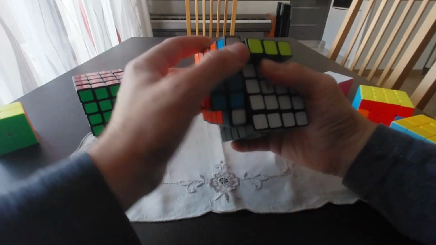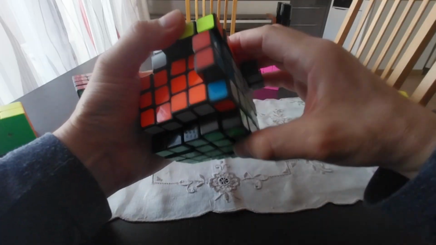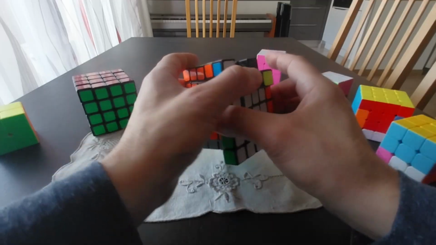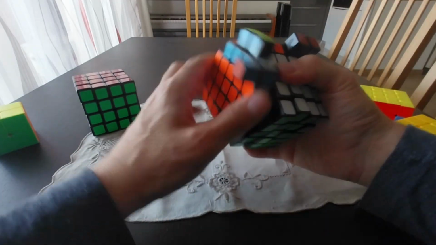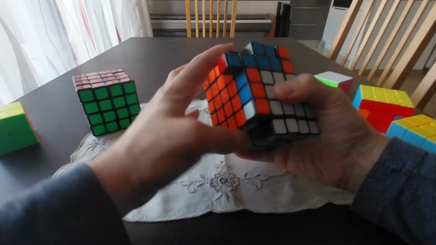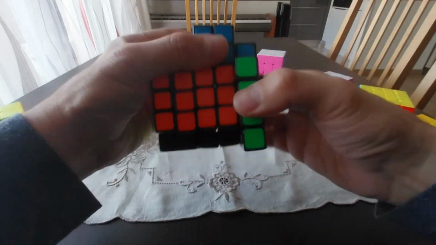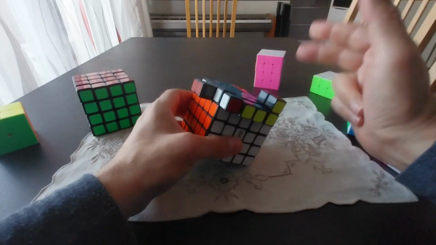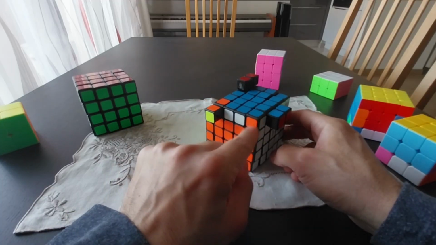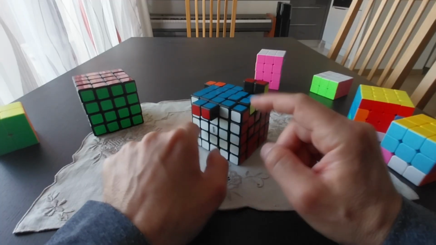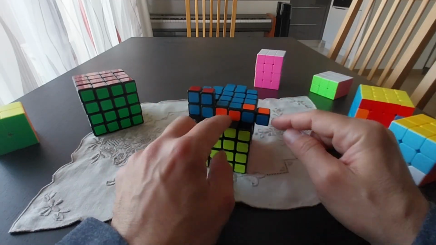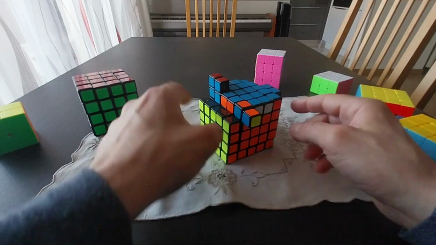Let's do it. Up, U prime, down, down, 1, up, U prime, down, down, 2, up, U prime, down, down, 3. And if I take a look now at my puzzle, I see that this corner is correctly placed, this is correctly placed, this is in its place, it only needs to be flipped, and this is in its place and it needs to be flipped.